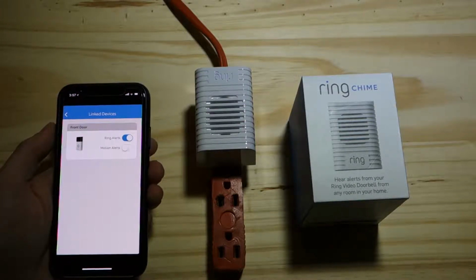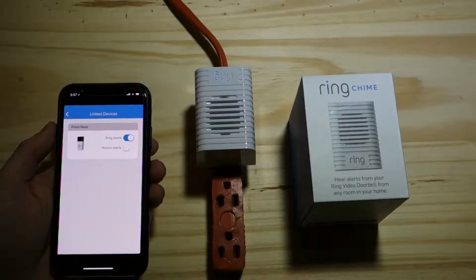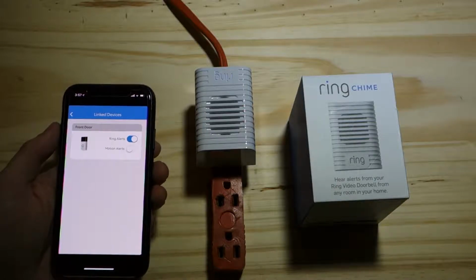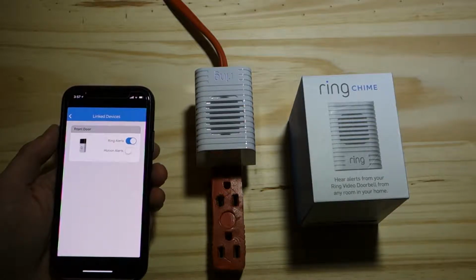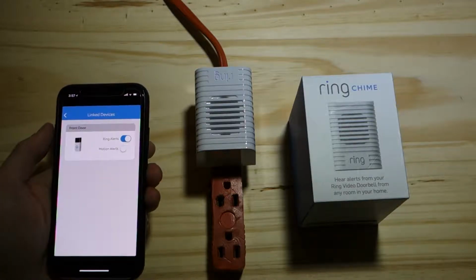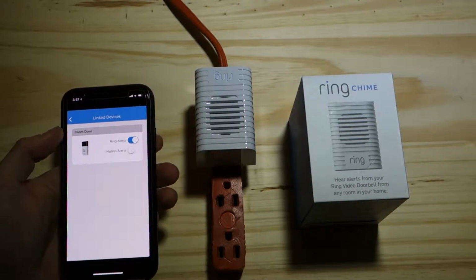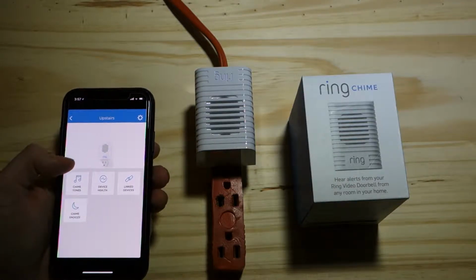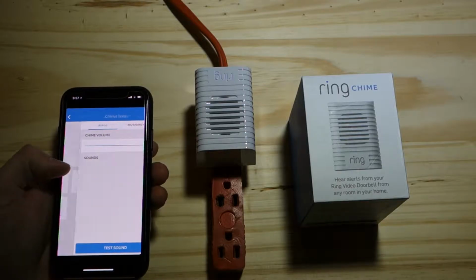So that means that if you have ring alerts enabled, whenever someone rings your doorbell, it will ring the chime. However, if you get any motion alerts on the doorbell, it won't ring the chime. Or you could turn on motion alerts, and then whenever the doorbell detects motion, the chime will make a sound. So that's that. And then we'll take a look at chime tones.